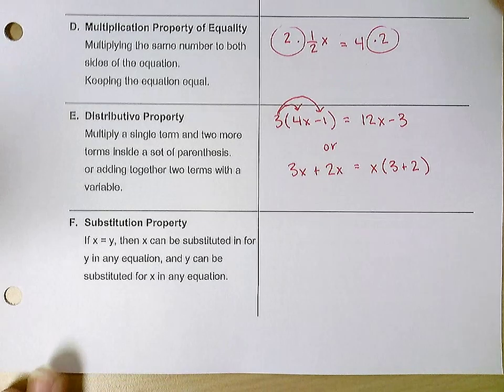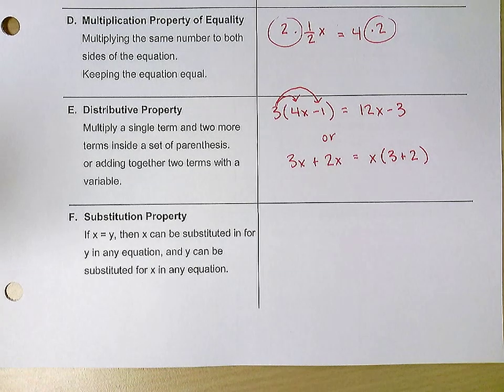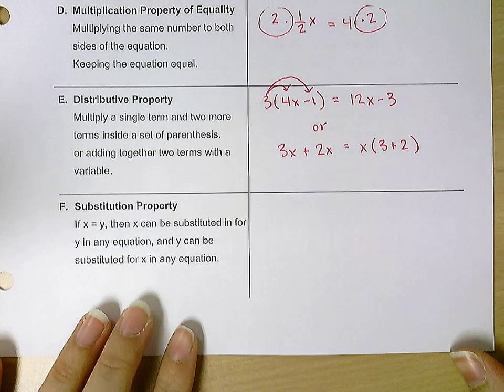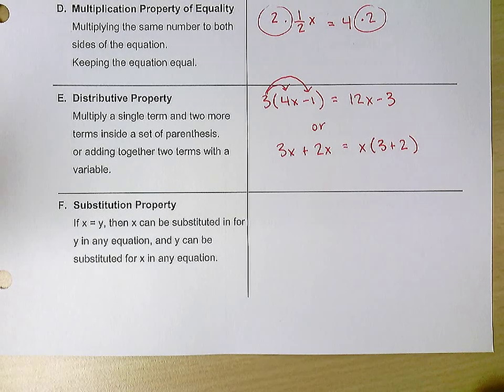Next is substitution property. So if x is equal to y, then x can be substituted in for y in any equation, and y can be substituted in for x in any equation. So this is where you usually have a number equal to your variable.